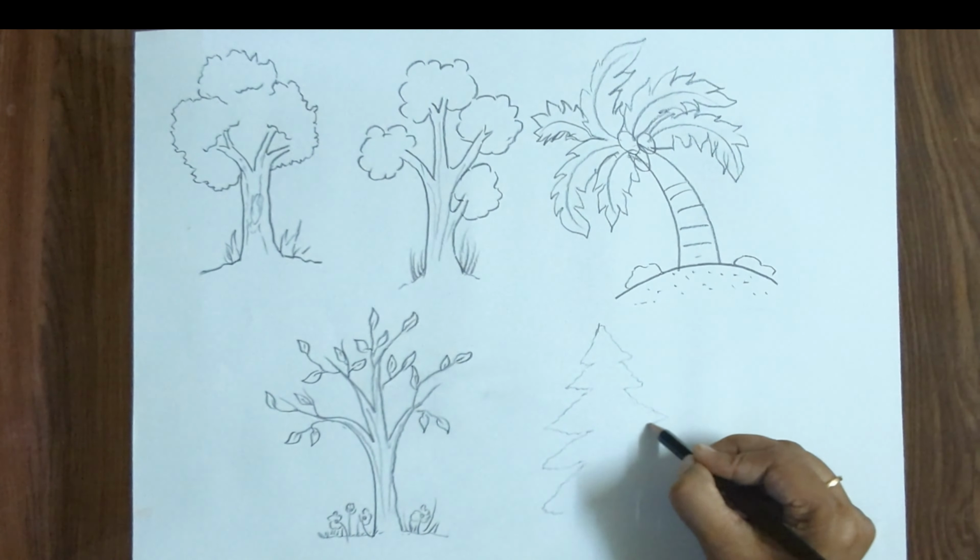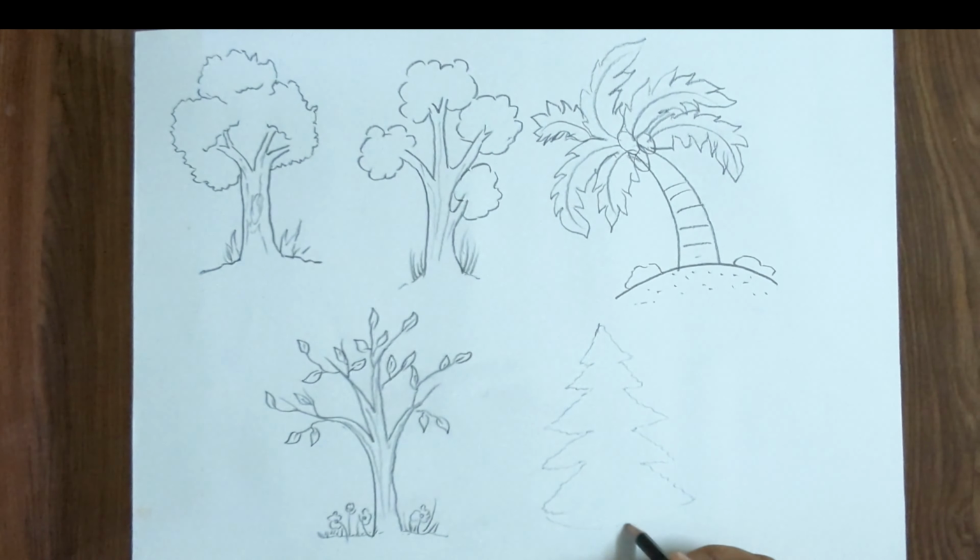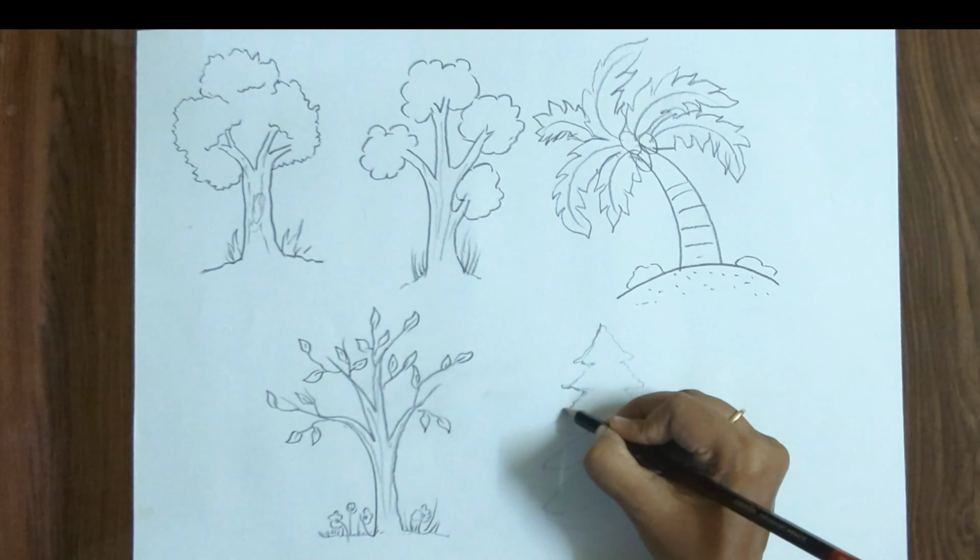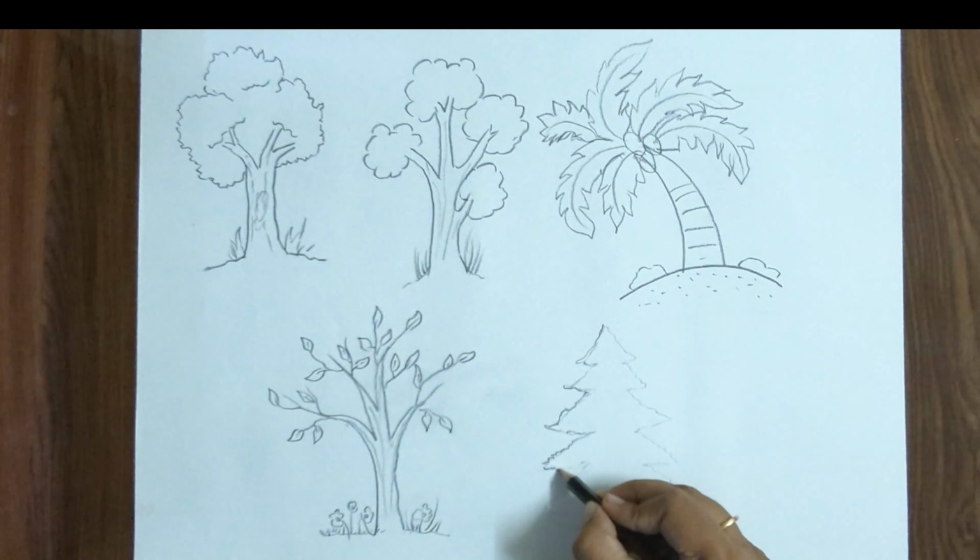Last but not the least. Yes, this is an oak tree. You can mostly use this to draw a winter scene.